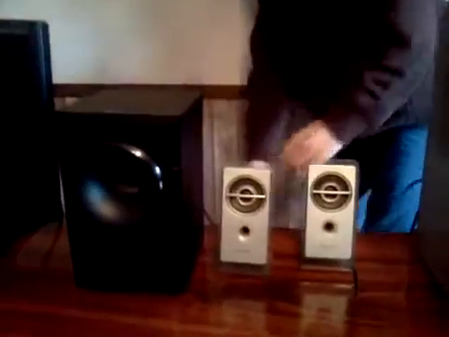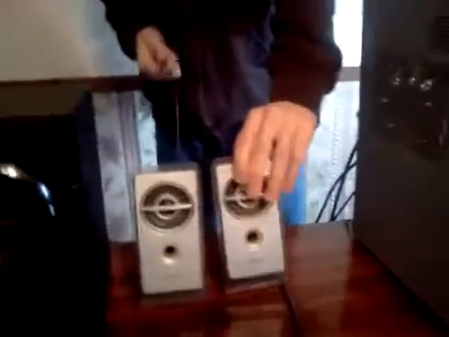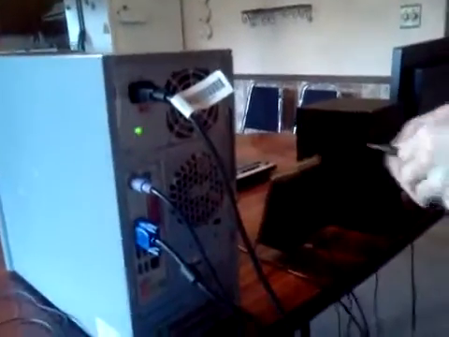And then we need to take this one right here, the back of these, which we'll plug into the computer. So the computer goes into those speakers, and the sound comes out of this big speaker, so you get a big, strong sound because you plugged it into the computer off the little ones. Right here, the green one in the back is the one that you plug the sound into.